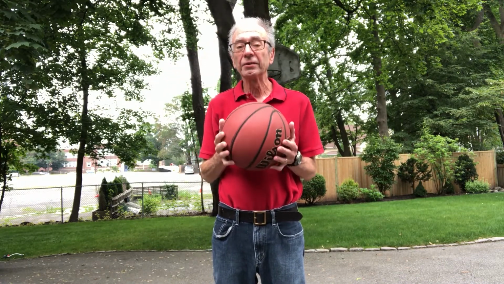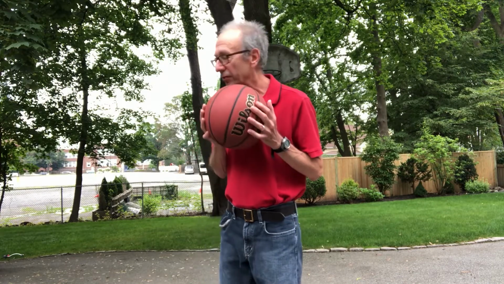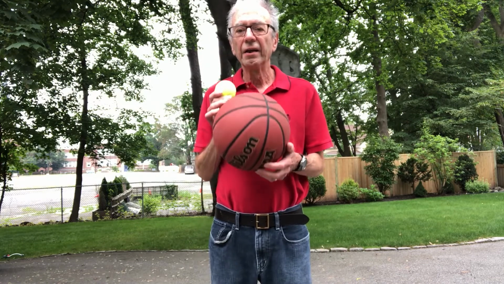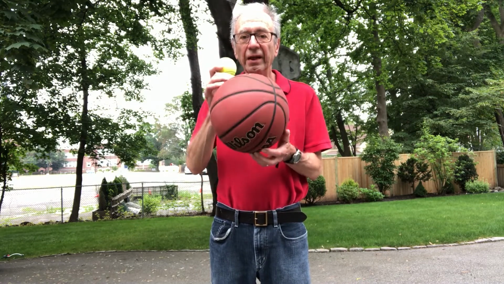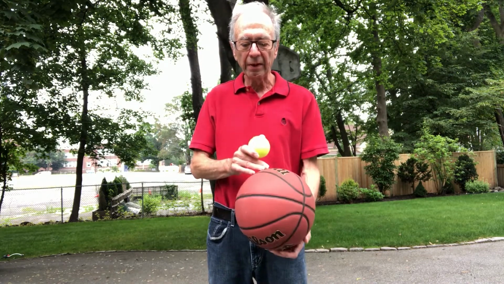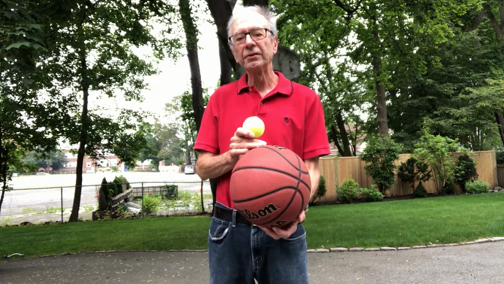That phenomenon is a little bit difficult to explain, but I'm going to give it a try. There are actually two impacts involved. In the first impact, the basketball hits the ground and rebounds.